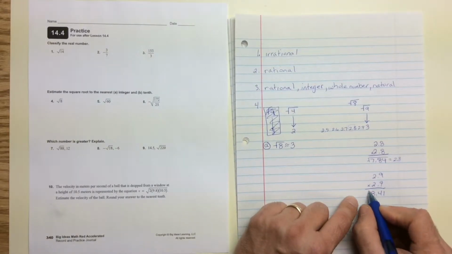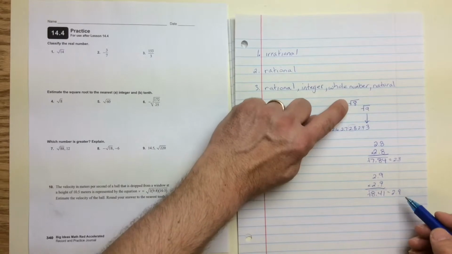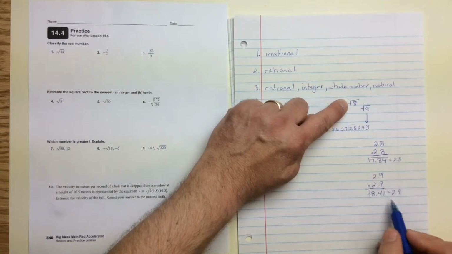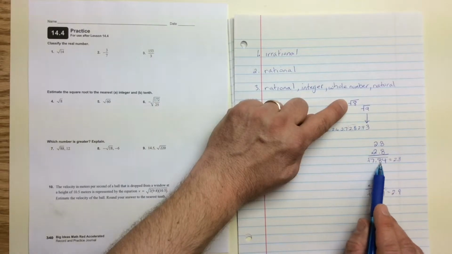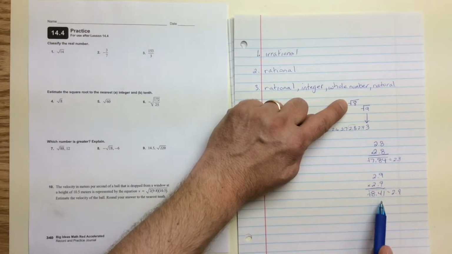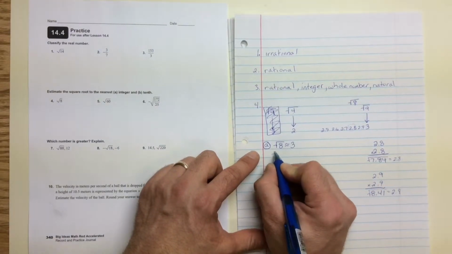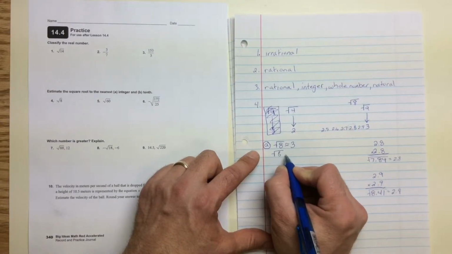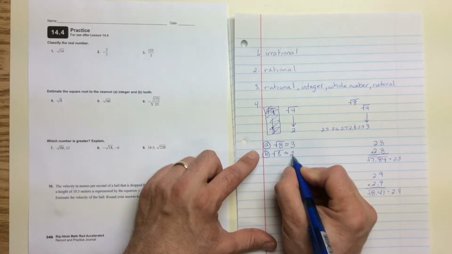So the square root of 8.41 equals 2.9. Well, the square root of 8 falls in between these two, and 8 is closer to 7.84 than it is to 8.41. So to the nearest tenth, it's going to be 2.8. So the square root of 8 to the nearest tenth, this is part B, is going to be 2.8.